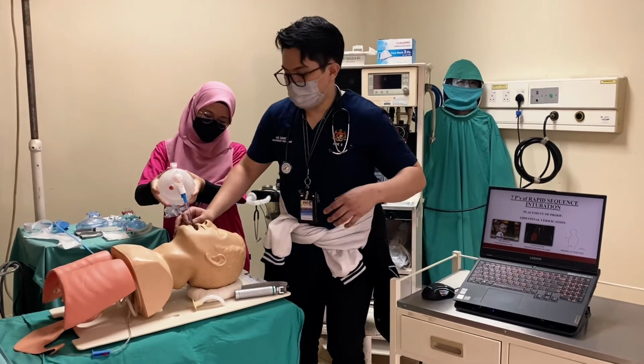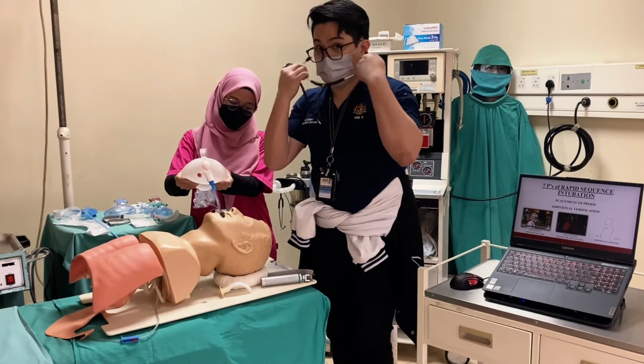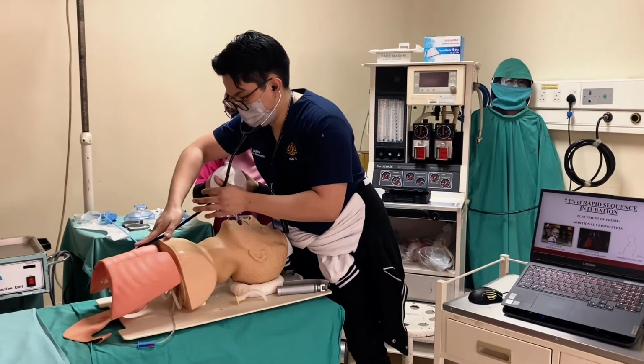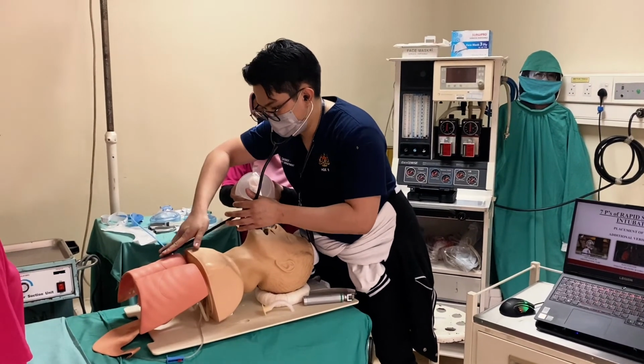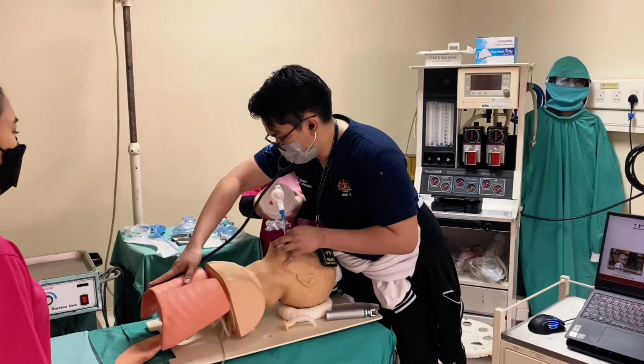The auscultation, where we will be auscultating by ourselves. Check from here. Check. Reading. Okay. We will ask our assistant. Okay. Reading.